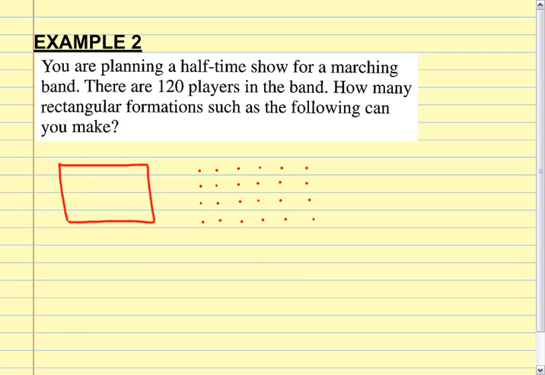You know what they're asking us to do? They're saying, what numbers go into 120? What are the factors of 120? I like to write it like this, and then I always start with this number.